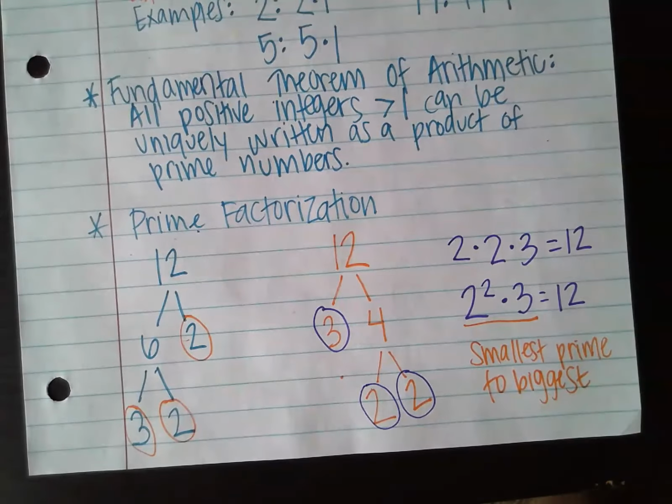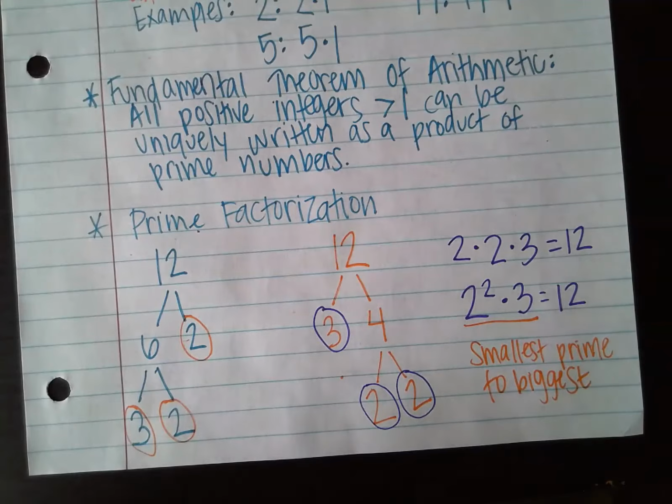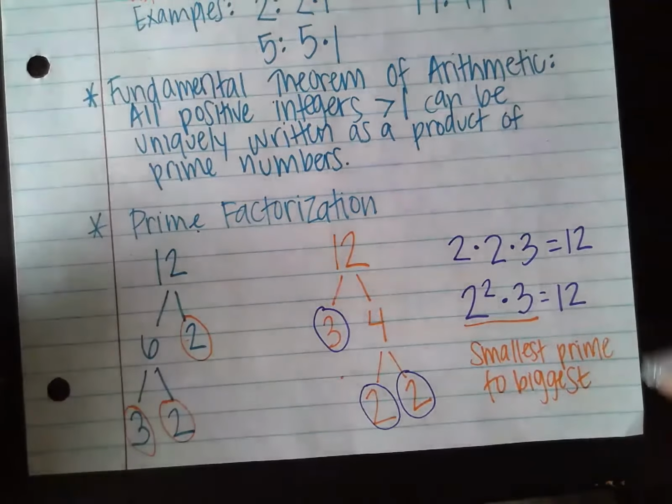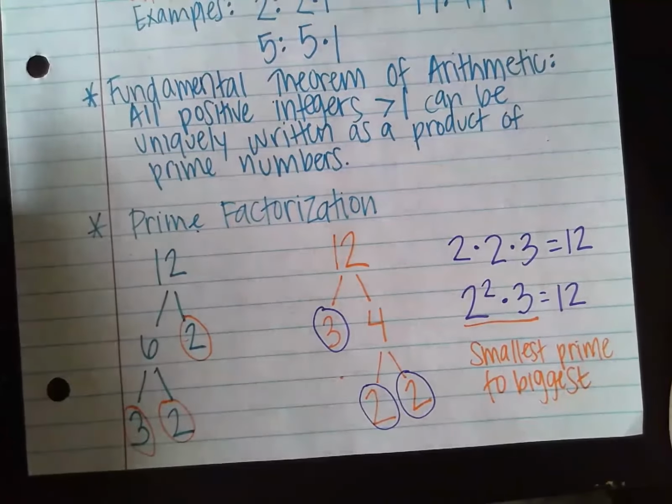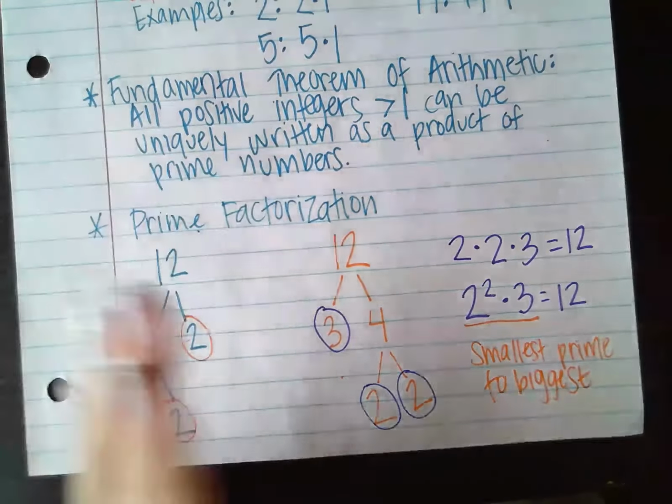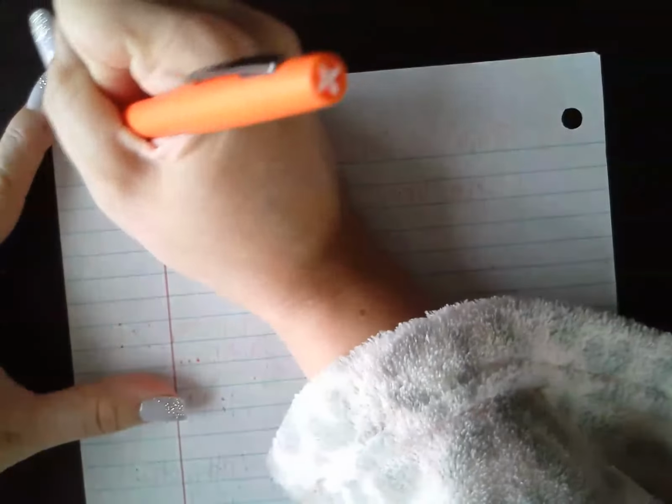Okay, so let's do one more example. This one, depending on how much space you have, you may be able to still do it on this page. If not, you can move on to page 17. That's what I'm going to do. I'm going to flip this over and work on page 17. So we're going to do the problem.